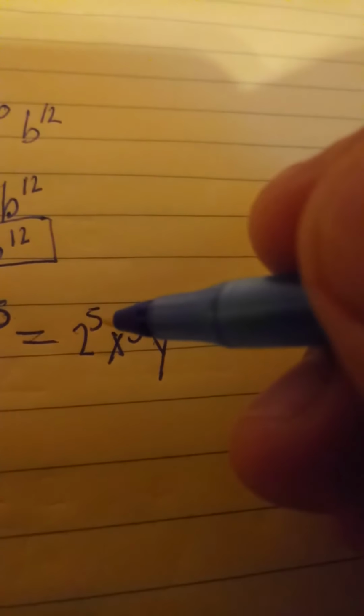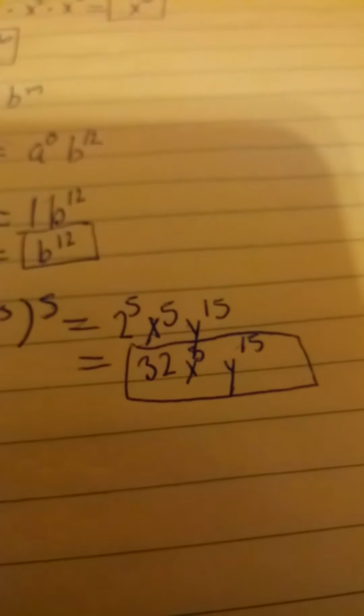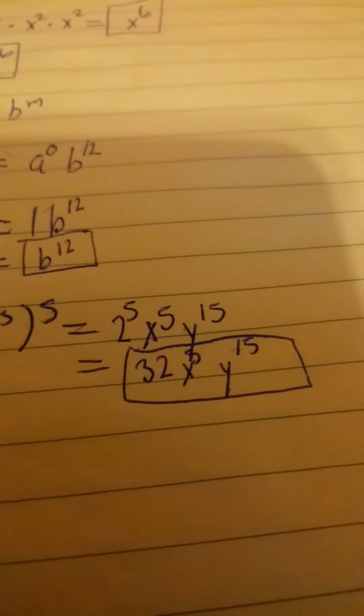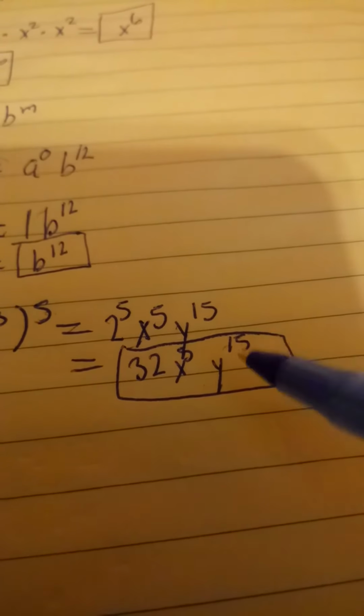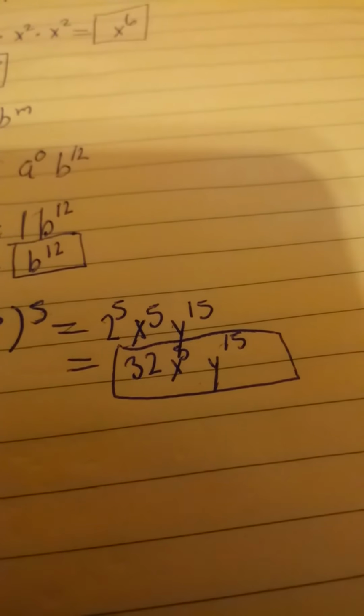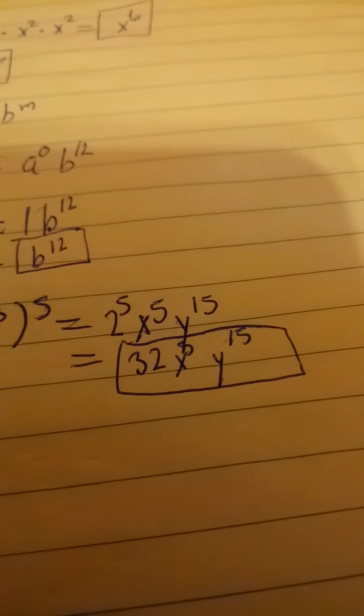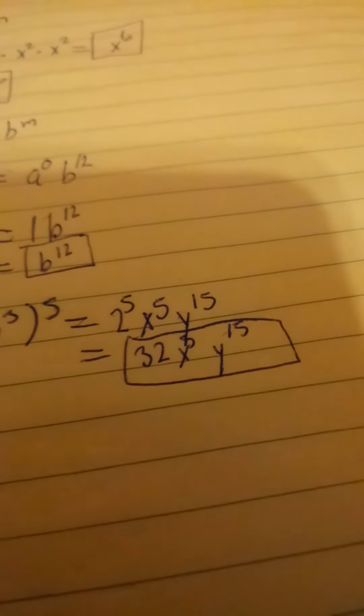That will give you 32, x to the 5th, y to the 15th. And that would be your answer right there. So once again, 32, x to the 5th, y to the 15th. That would be your answer for that particular one. All right.